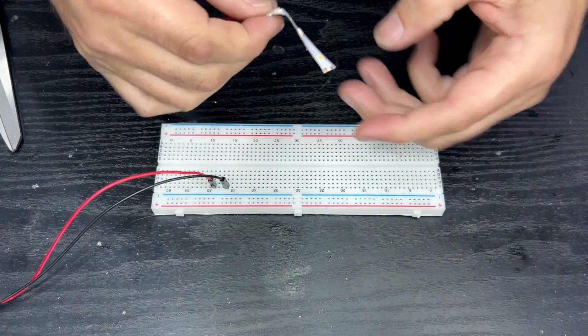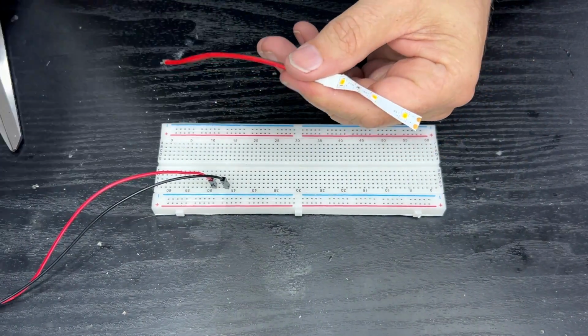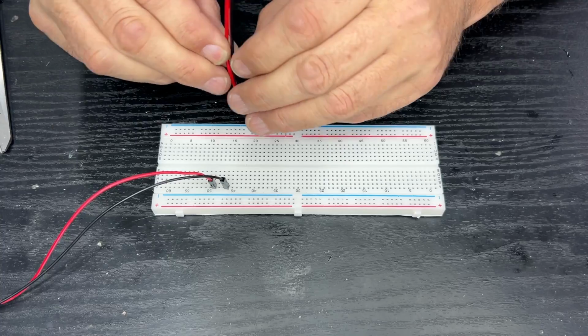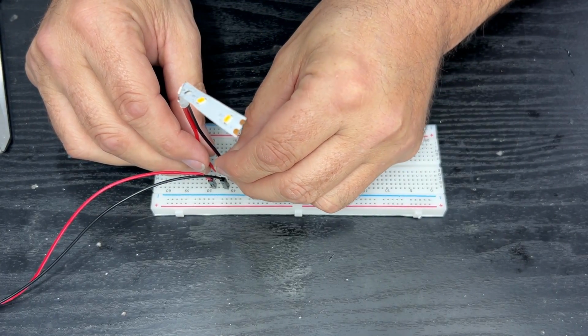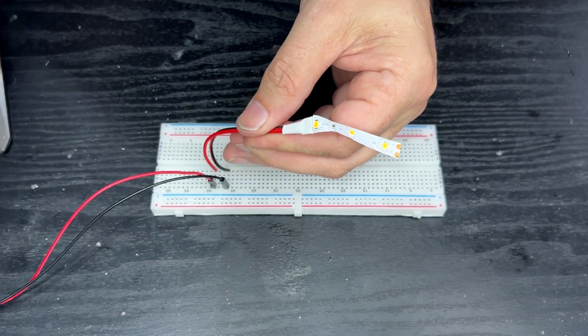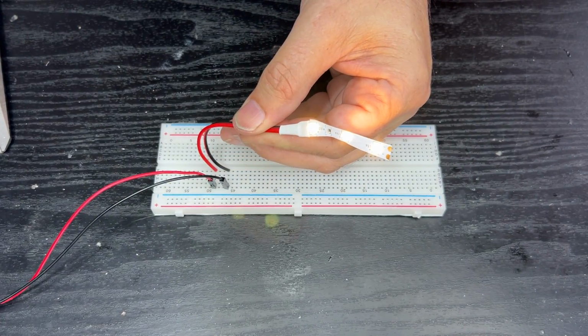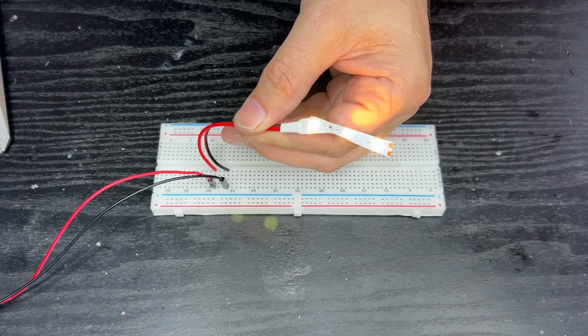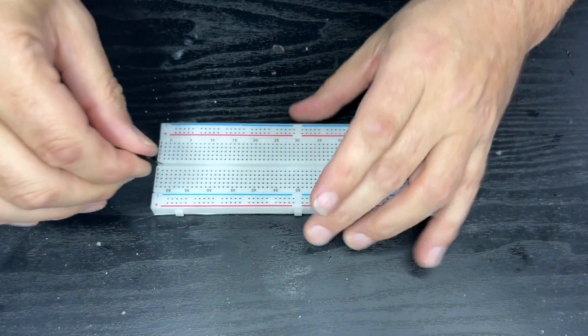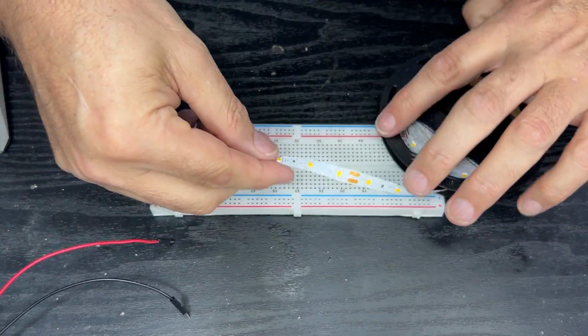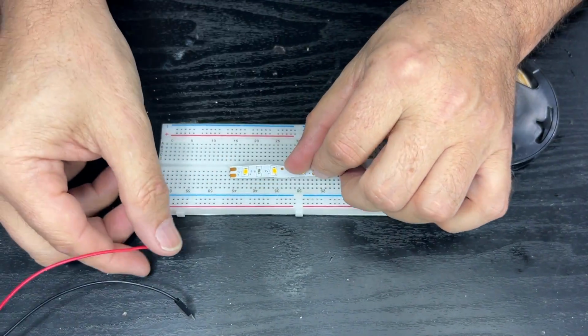Okay? And then I'm going to plug it back in. Positive in the positive line, negative in the negative line. Turn up the power. Still the same brightness. In fact, to take it even further, I've not ruined the rest of this.